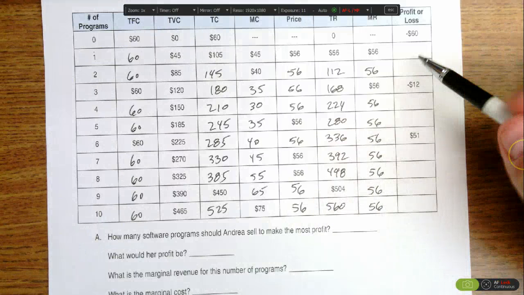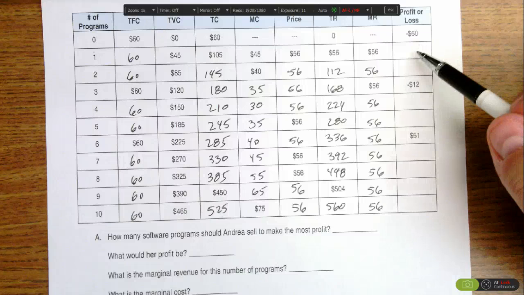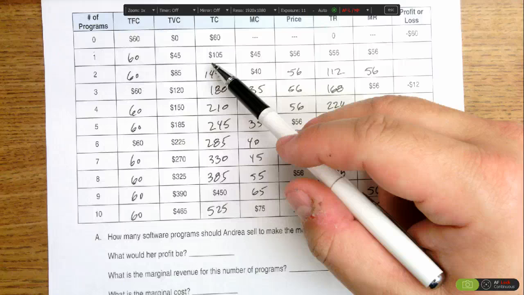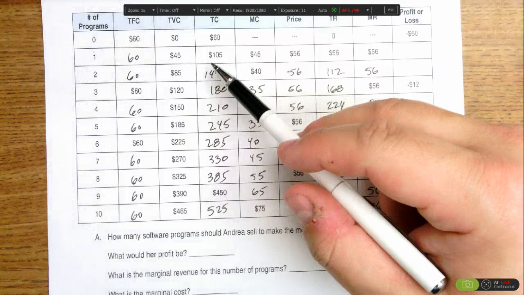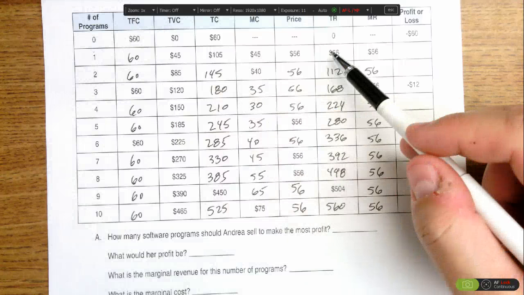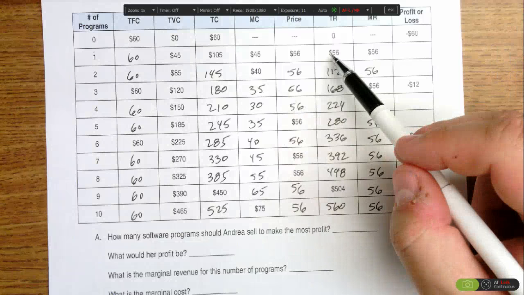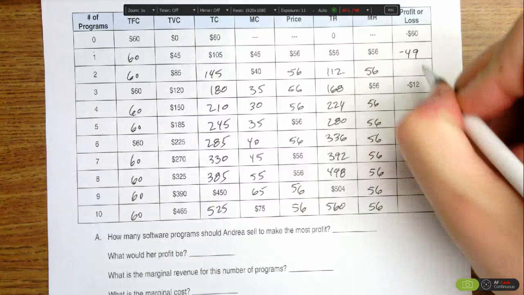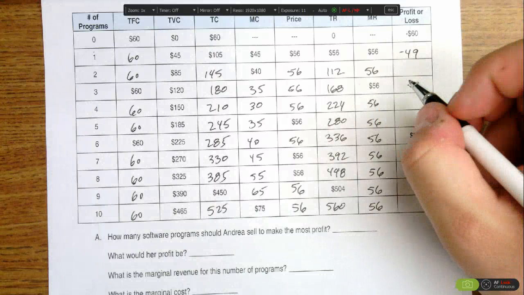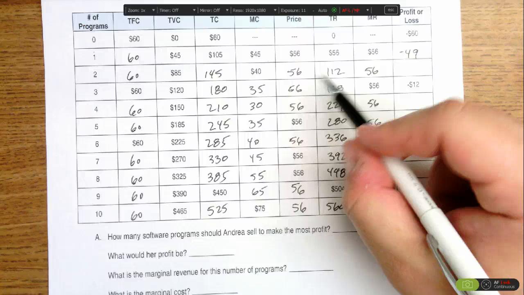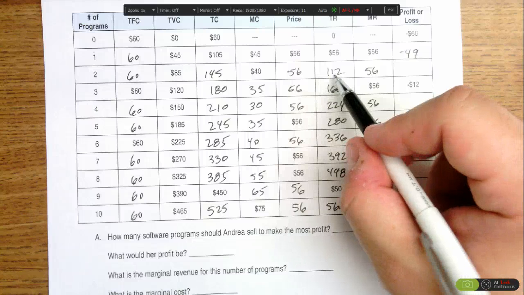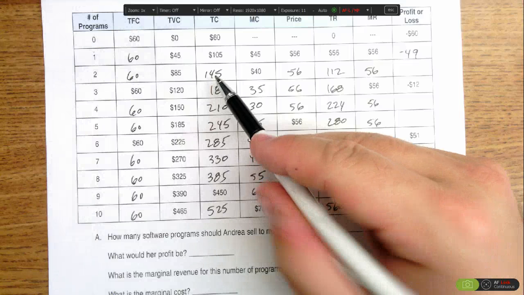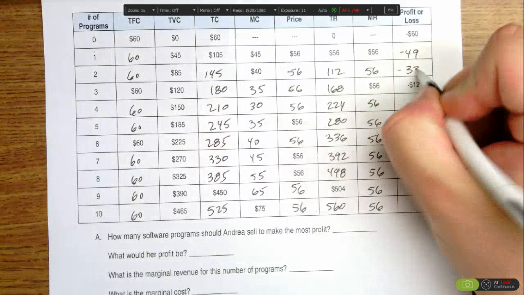The only other thing you have to figure out is profit and loss. We would take total revenue and subtract total cost to get our profit or loss. So we have, with one program being sold, $56 coming in, $105 going out. That means we're losing $49 in total when we produce one program. When we produce 2 programs, $112 comes in. That's revenue. It cost us $145 to produce. That's our cost. The difference between those two is $33, and that's a loss of $33.